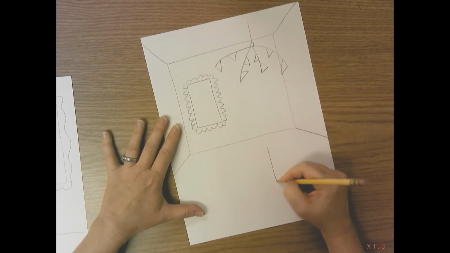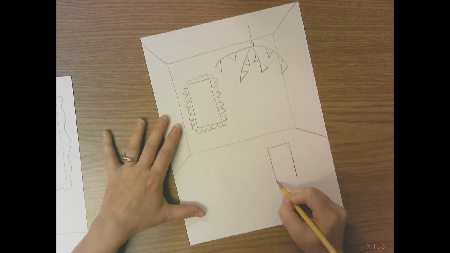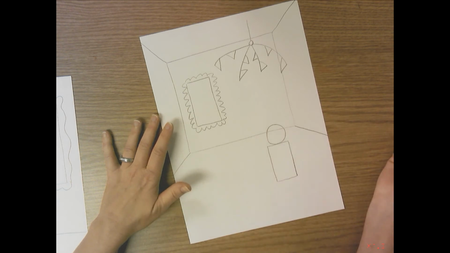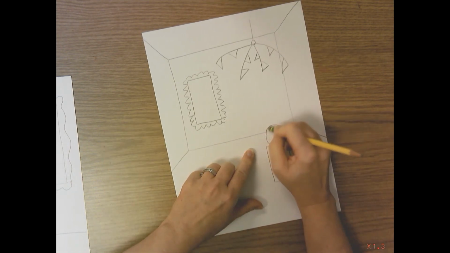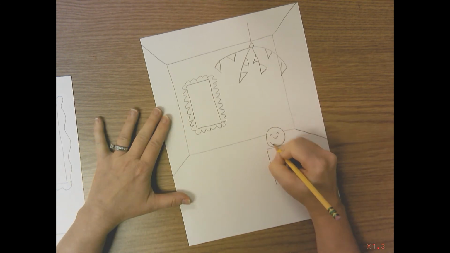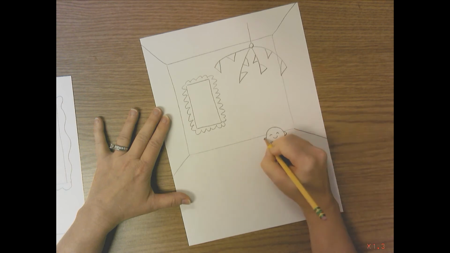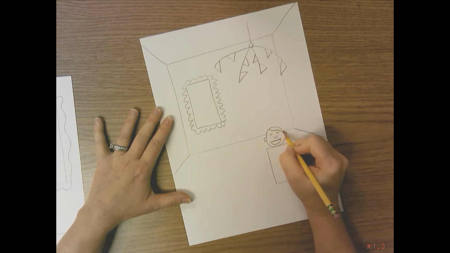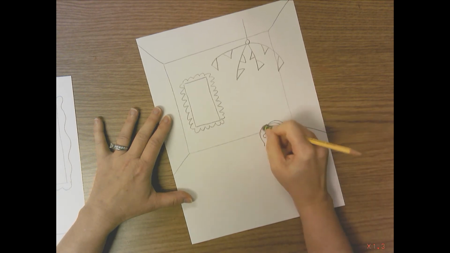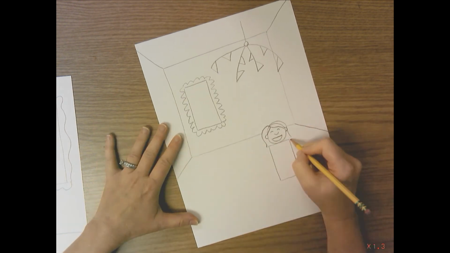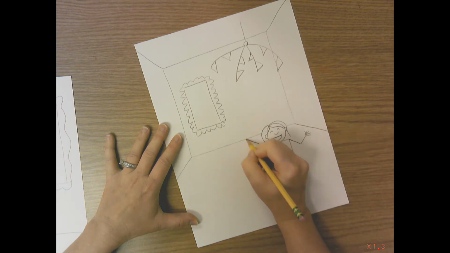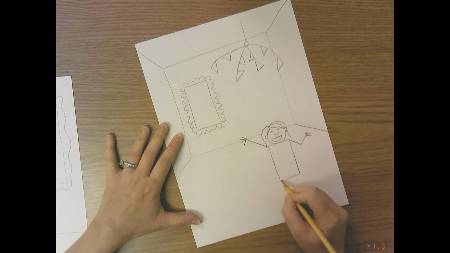So I would draw my rectangle for the body, circle for the head. Now I'm not transparent, I'm not made of glass, so I need to erase that line that's inside. Nose, happy eyes, a smile, ears, some hair. I need to erase the line inside my hair, and then my hands and my arms. And my legs.